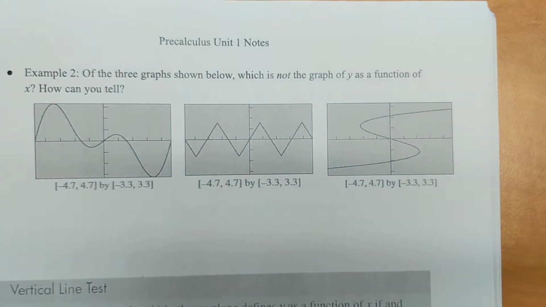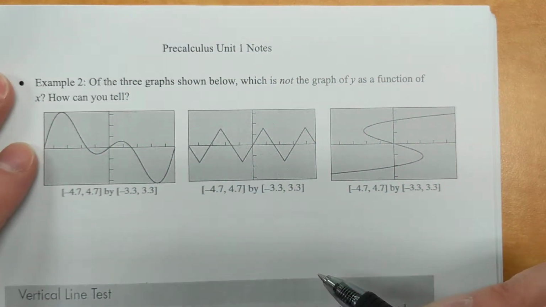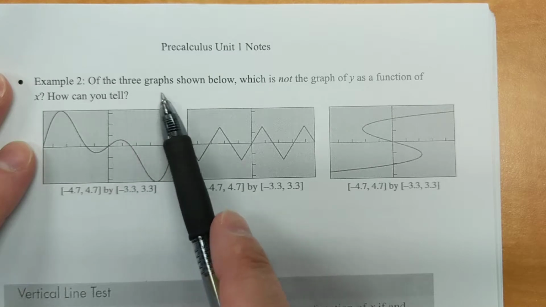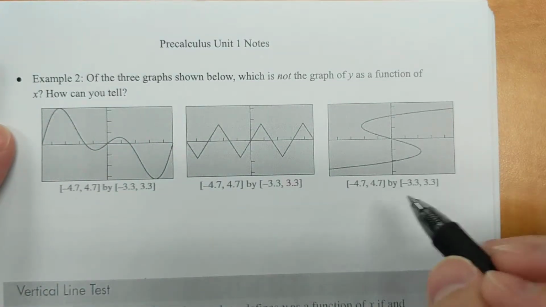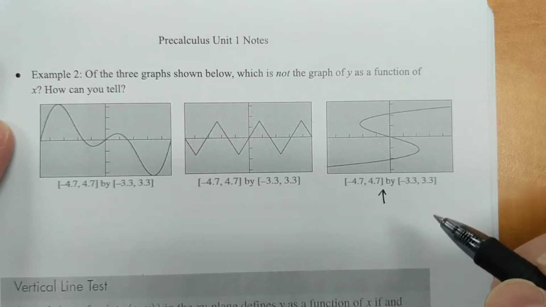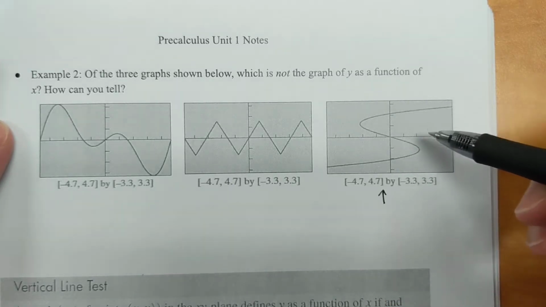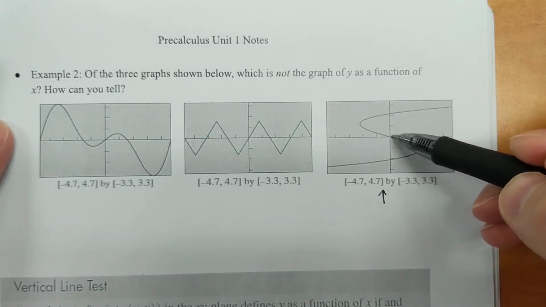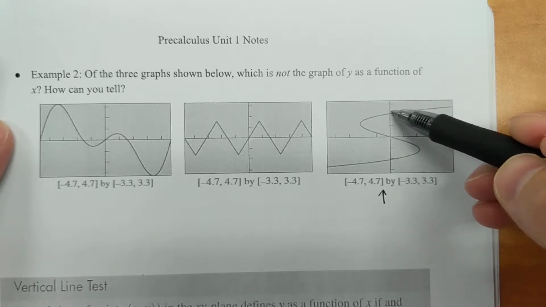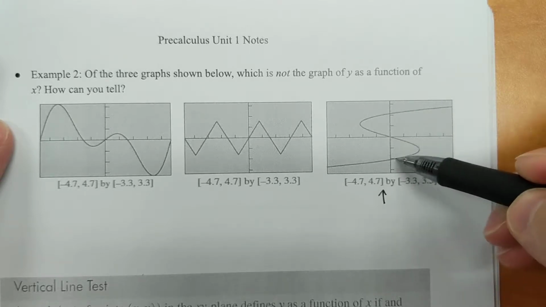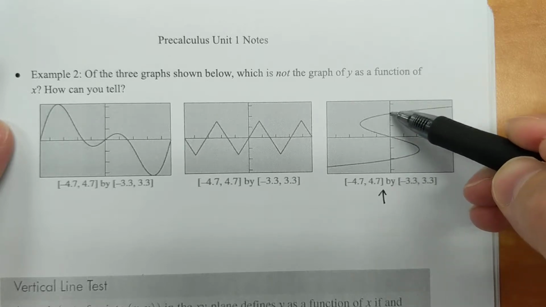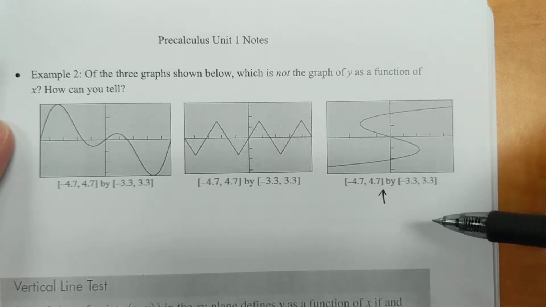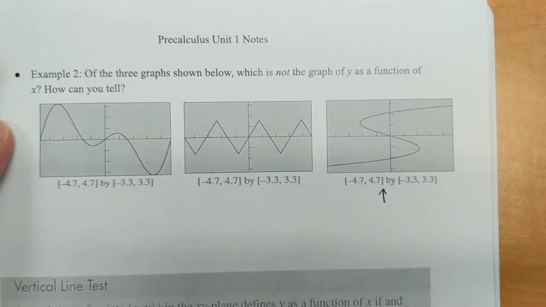All right, so example 2: of the 3 graphs shown below, which is not the graph of y as a function of x? How can you tell? It's this one. This one is not a function because, for example, here at x equals 0, there are 3 different y values. It's up here, slightly more than 2, it's equal to 0, and slightly less than negative 2. So one x value, 0, has multiple y values assigned to it. So this one is not a function.